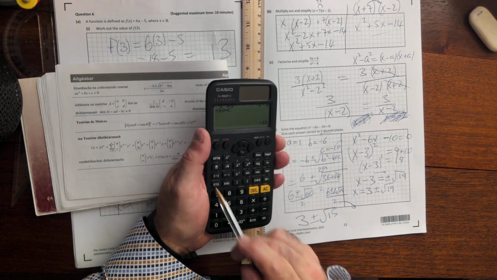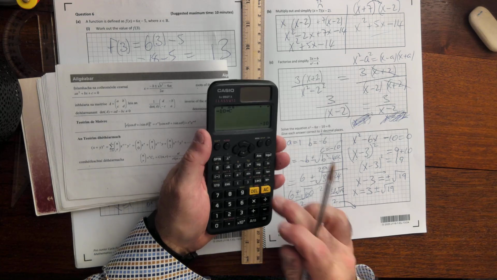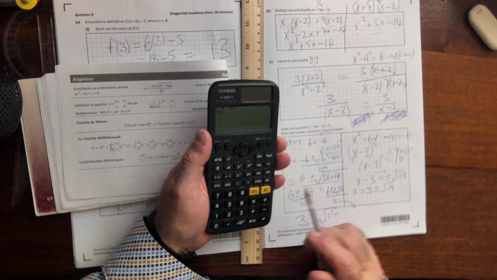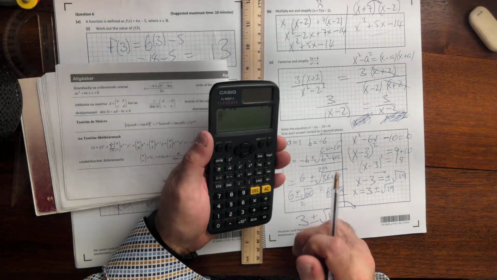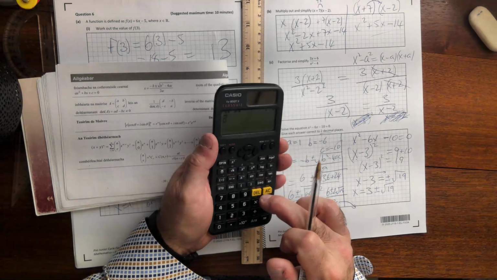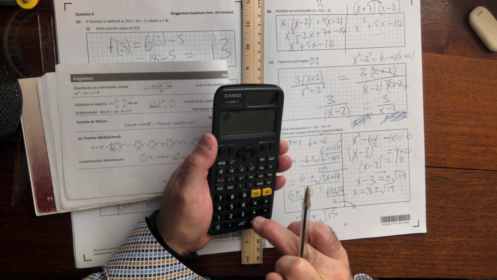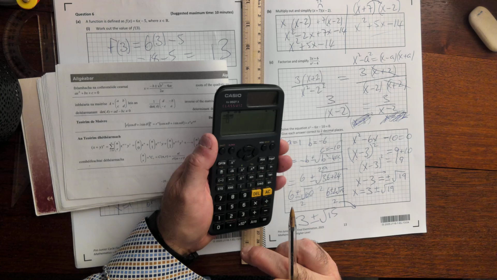So it's really easy. Store to A, store to B, store to C, and keep clearing. Okay, that's stored to C. Now I go fraction bar and do my formula. Literally my formula. Minus B, but I can only do a plus first and then a minus.